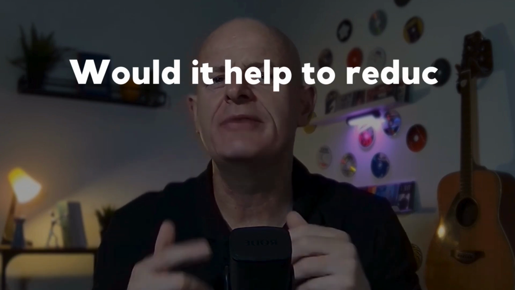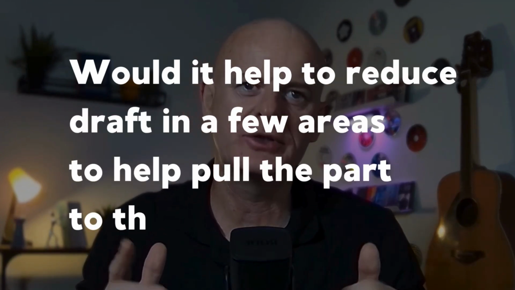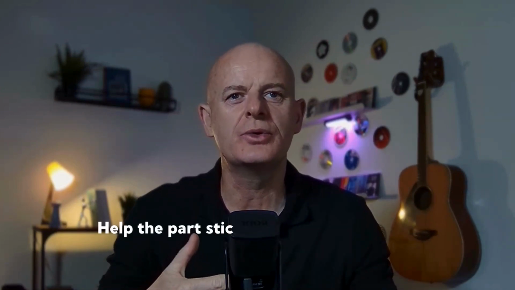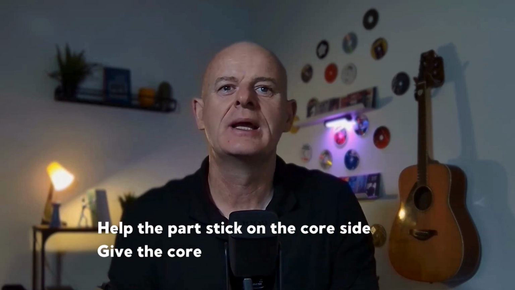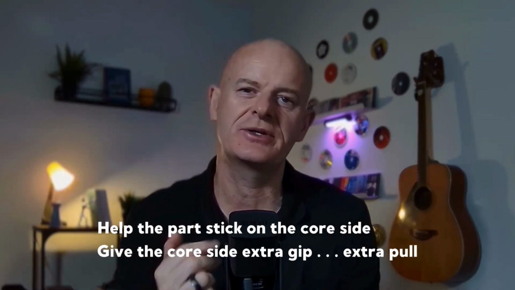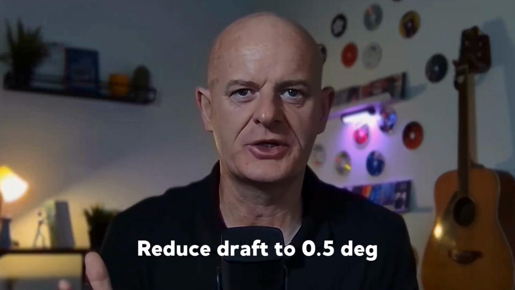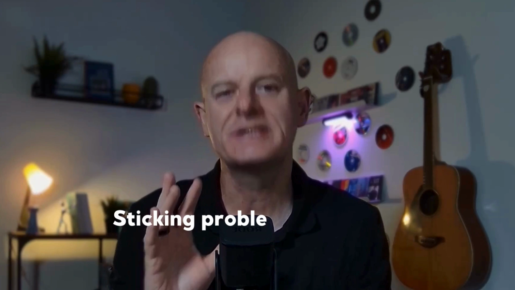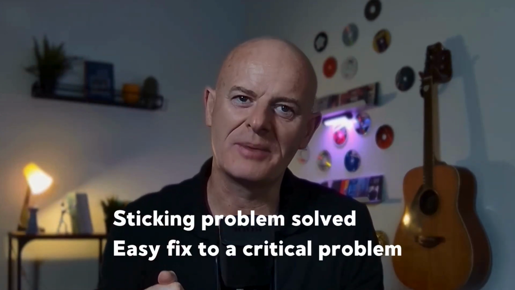Would it help if you were to reduce draft in a few areas to help pull the part onto the core side of the tool? There are times when you need to help the part stick on the right side of the tool. Draft can be used to give the core side extra grip and extra little bit of pull. You can reduce the draft to something like half a degree on a core feature. Sticking problem solved. An easy fix to a critical problem.